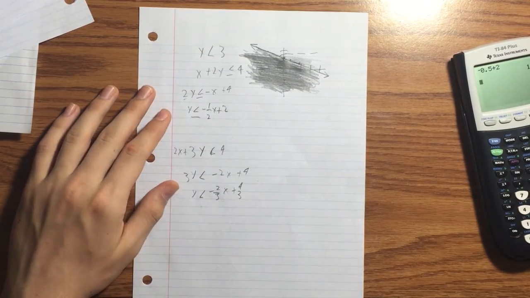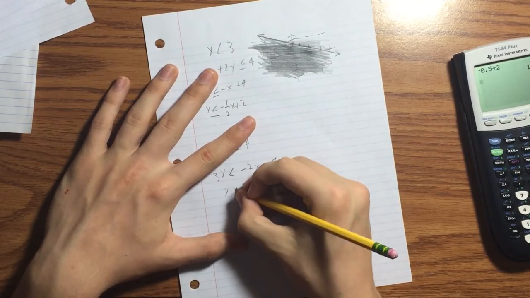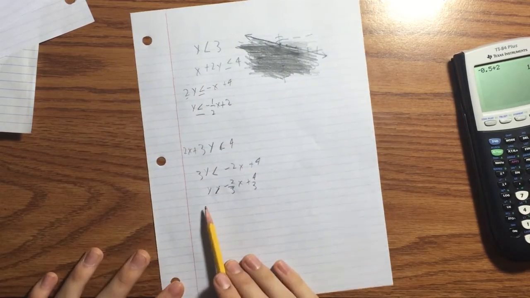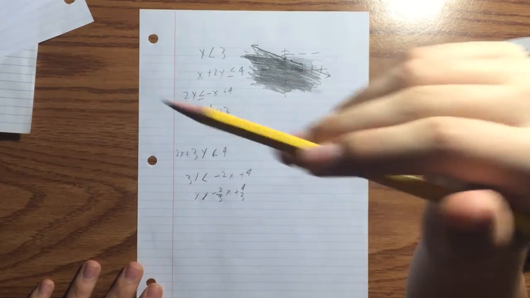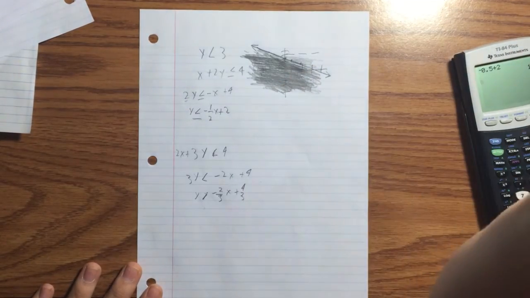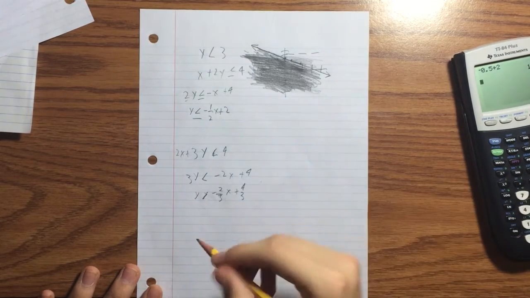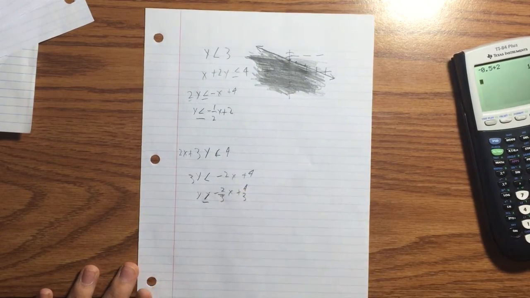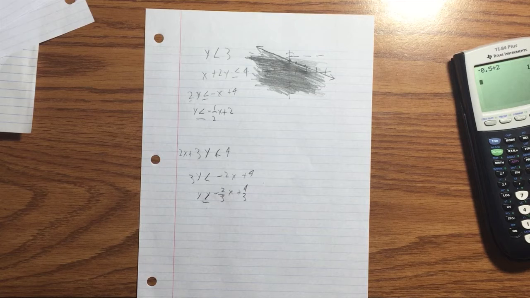But let's say that it was greater than. Y is greater than this. So because it is greater than, you would shade greater than the line, or above where the line is. So you'd shade above the line. The shading is the same whether it's greater than or equal to. Just remember that if it's greater than, without an equal to, it's dashed. But if it's with an equal to, it's solid.